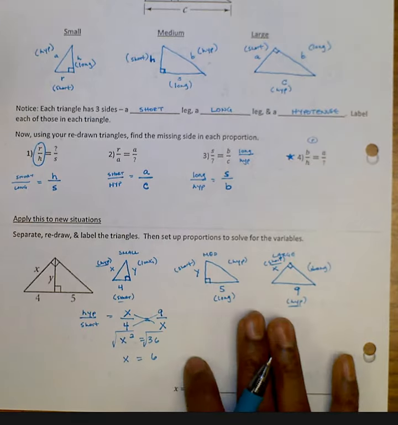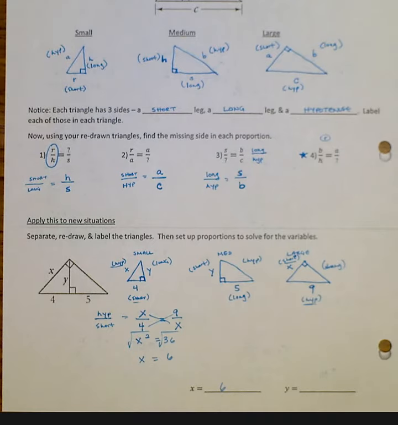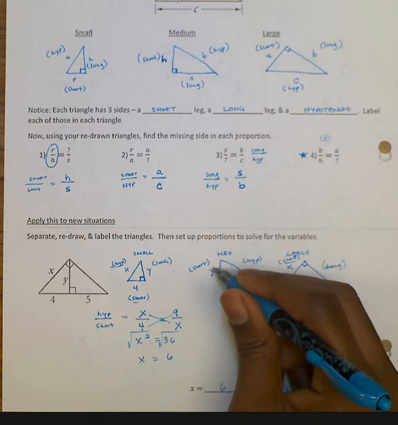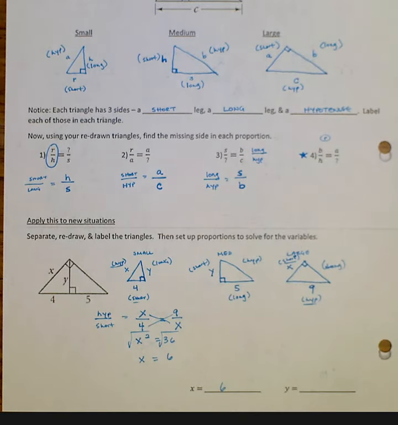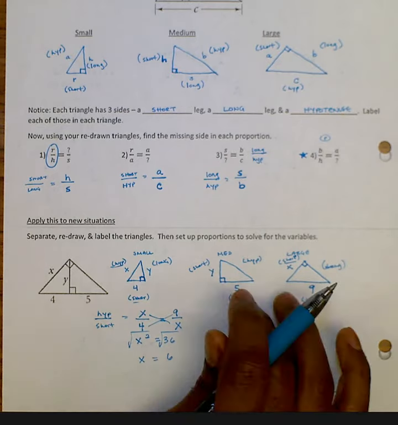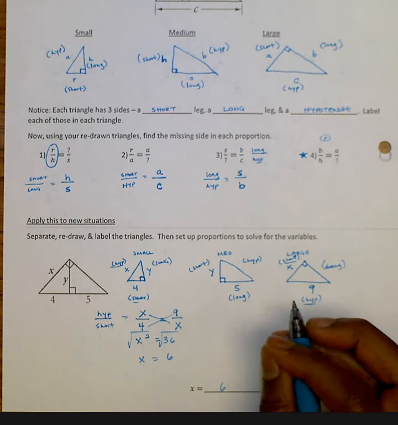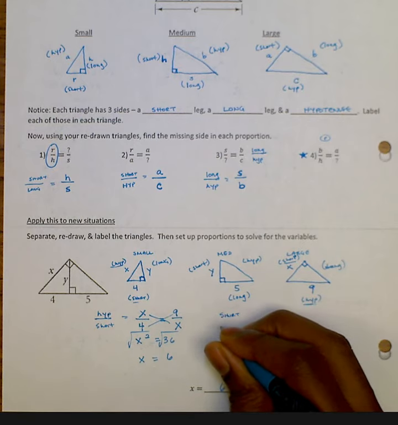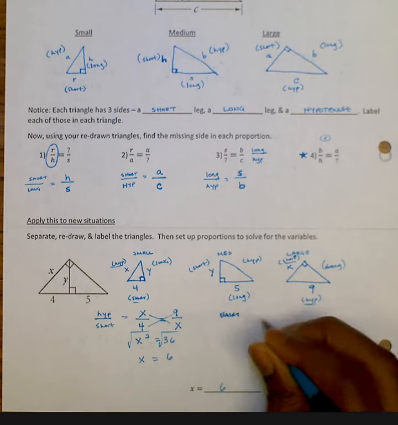Okay, now we can try the same thing with y. With y, looking at the medium triangle, where y is present, we have the short leg and the long leg. So it's probably an indication that we're going to need short and long as our ratio. I'll do long over short.